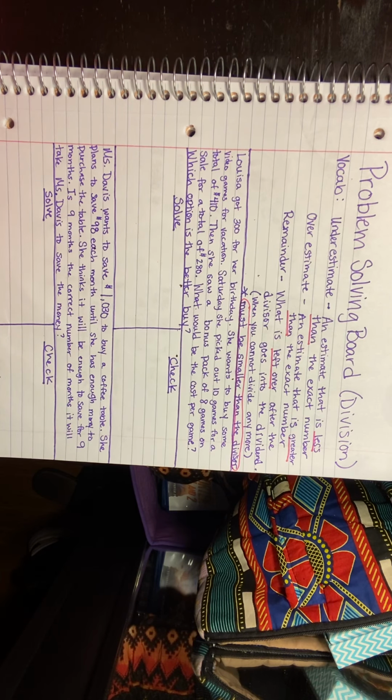Okay, for our read for today, we are going to be underlining the question. For our think, we are going to be circling our facts.